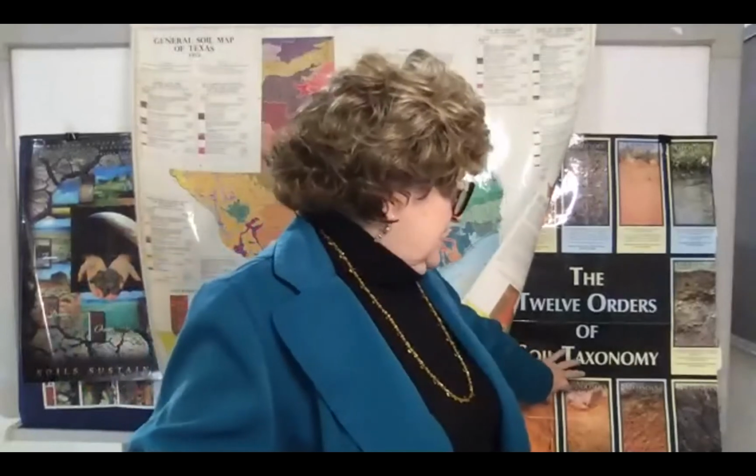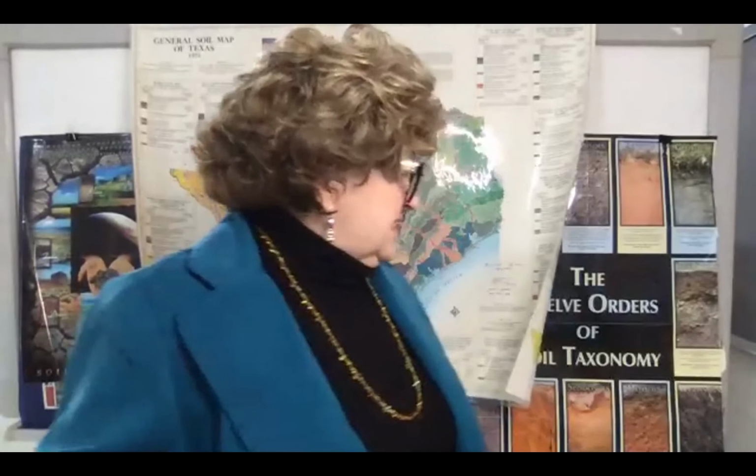Mollisols, those are prairie soils. Oxisols, spodosols, ultisols, inceptisols and vertisols. Our soil here in our area is a vertisol. It's called Houston Black. It's the Texas state soil, yay.